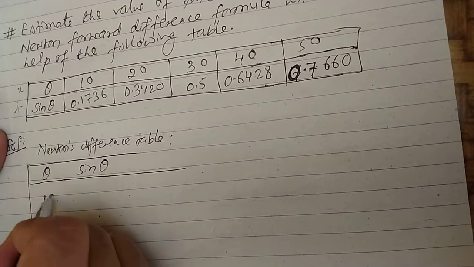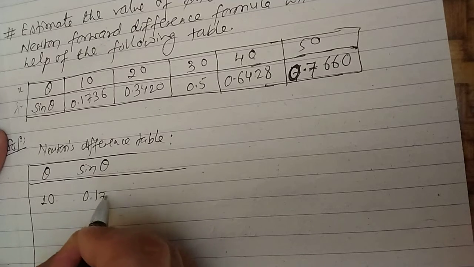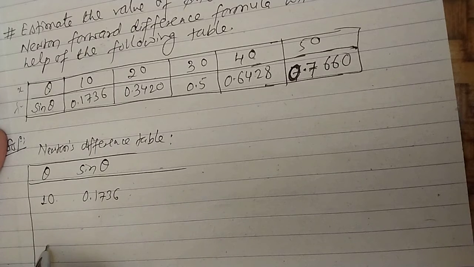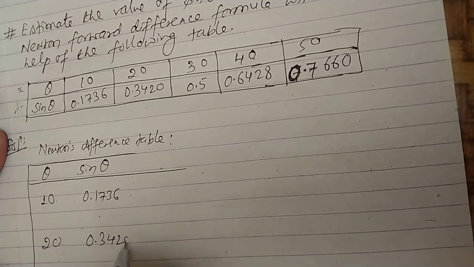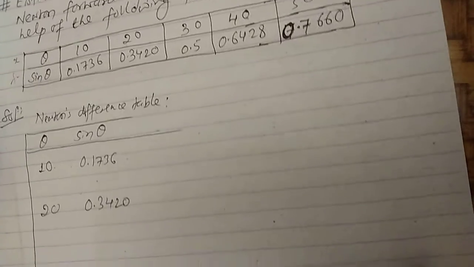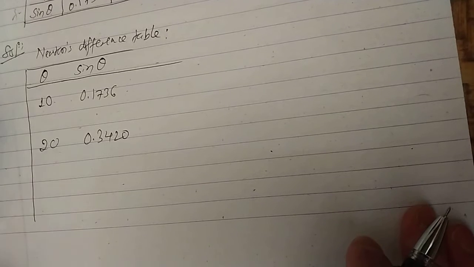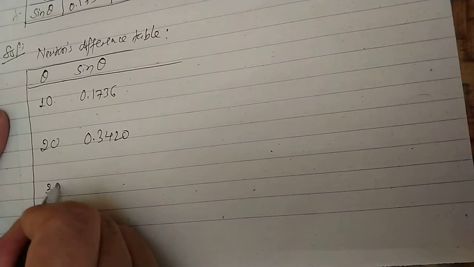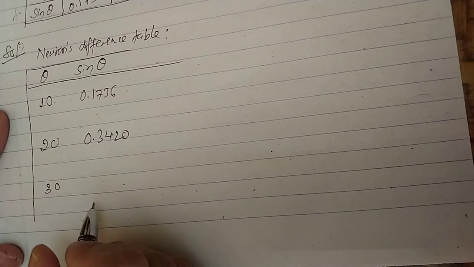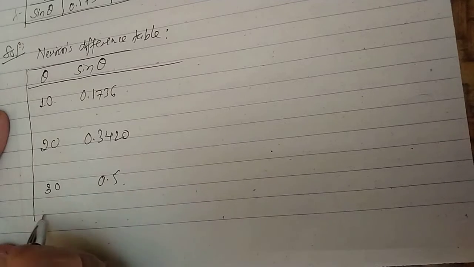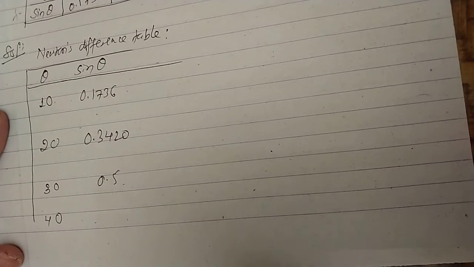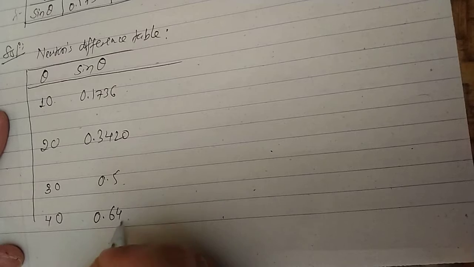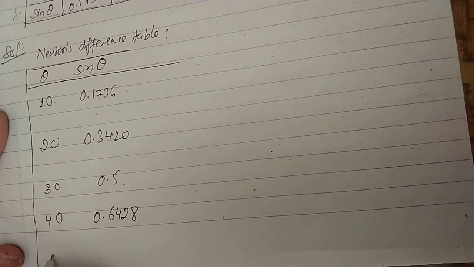So write down 10, 0.1736. 20, 0.3420. At 30, 0.5. At 40, 0.6428. And at 50, 0.7660.